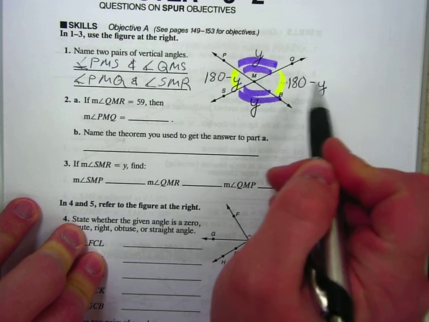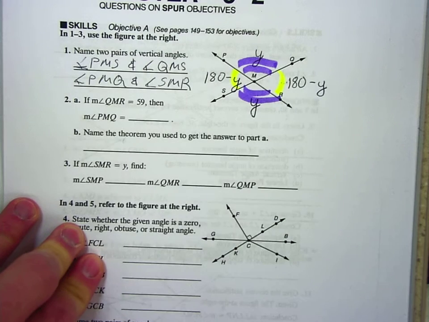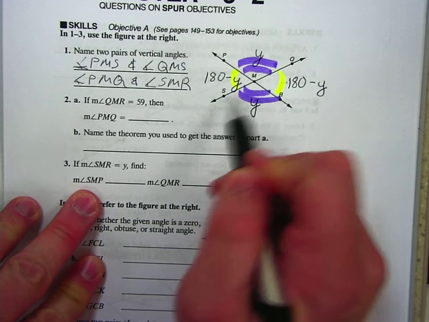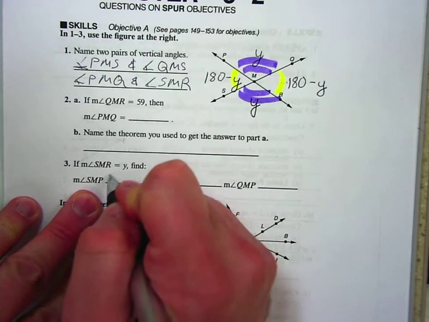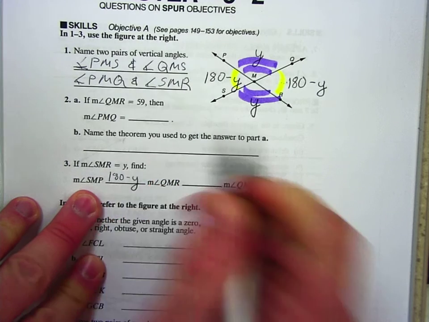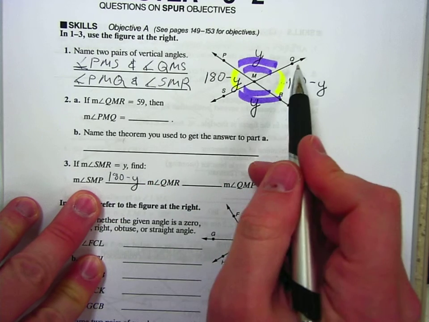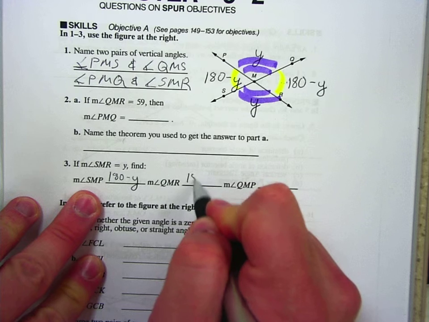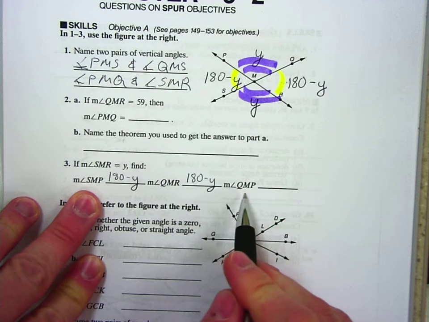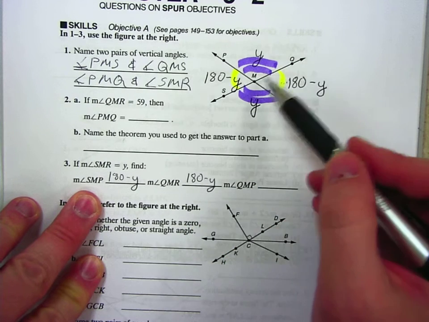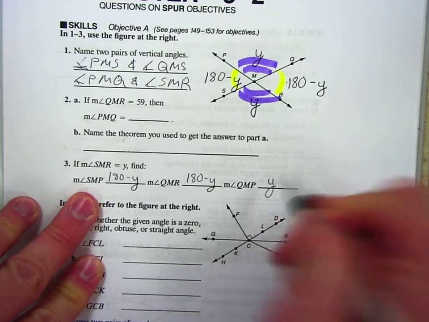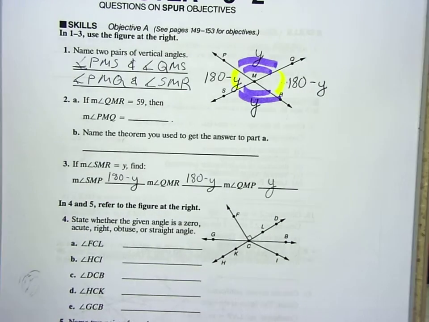Whatever this is, you're just going to subtract it from 180, and that's how big the yellow angle is. So angle SMP, 180 minus Y. Angle QMR, 180 minus Y. Angle QMP, Y.